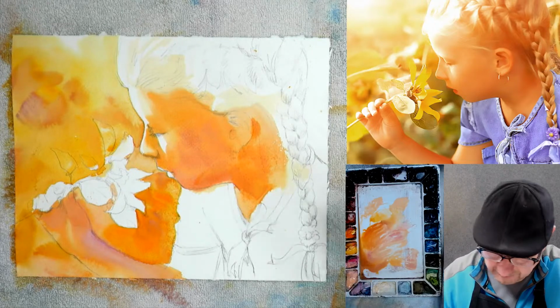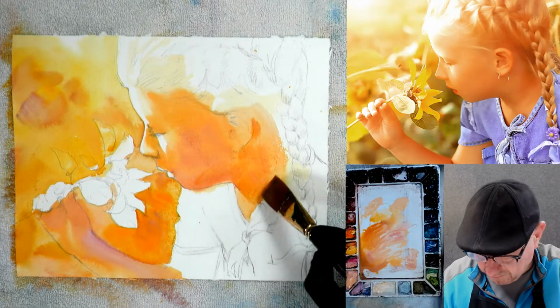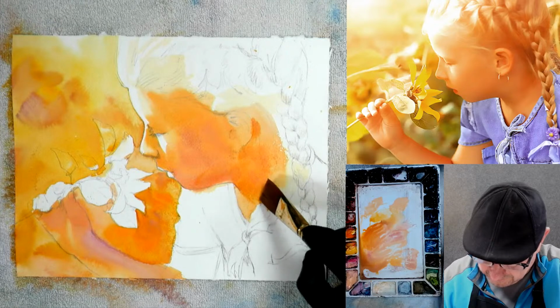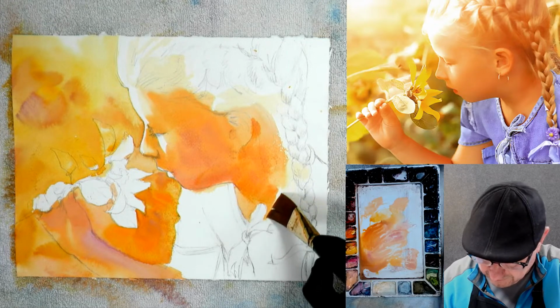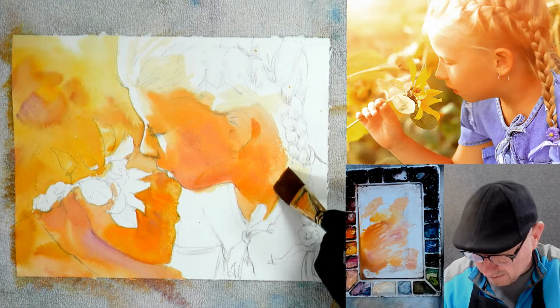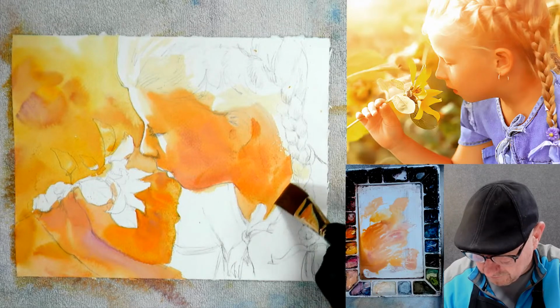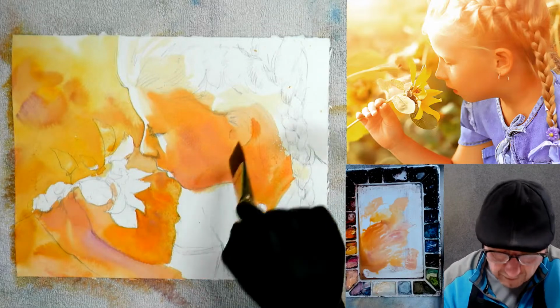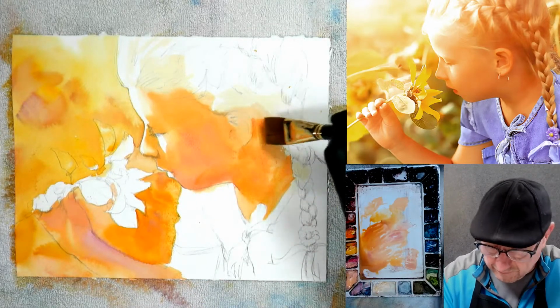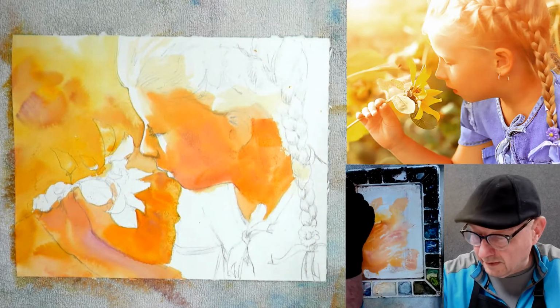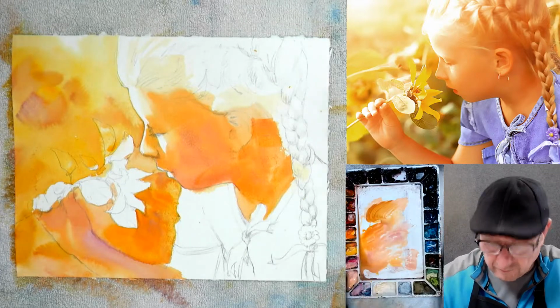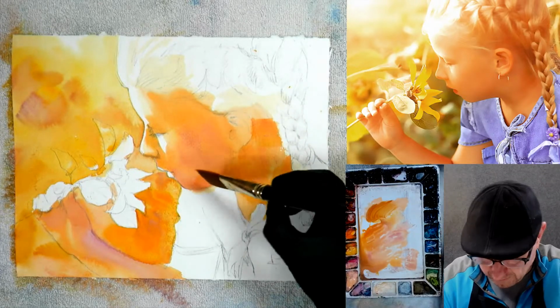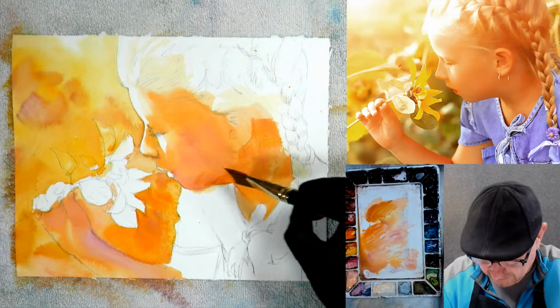Watch the amount of pigment you have in your brush. It's so important to try to not put too much water in your brush. I think that's one of the hardest things for beginners to do, is keeping their brush not as wet as you think, because there's water already down here, so I don't need that much water in my brush. It's going to float away really nicely here into the water.